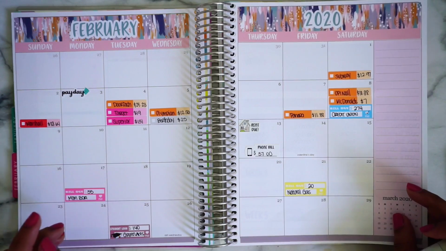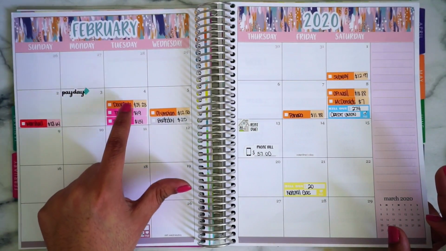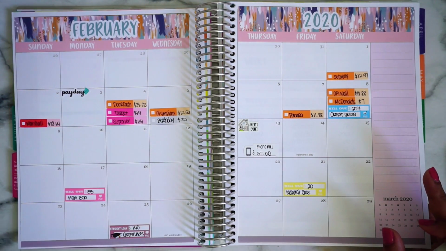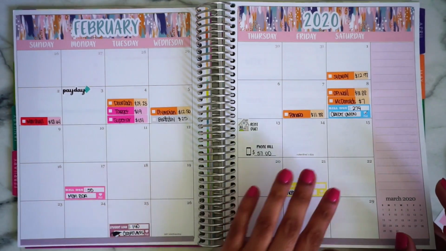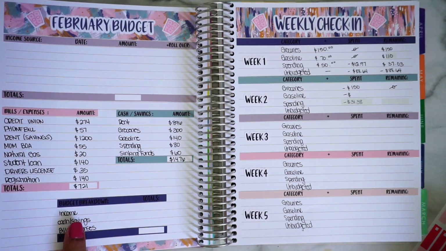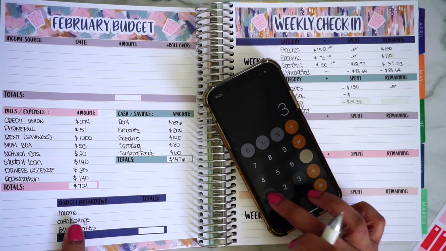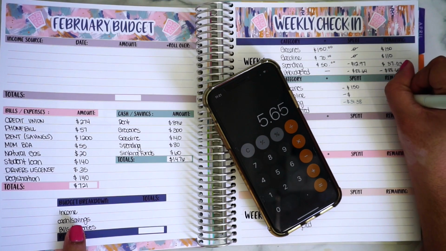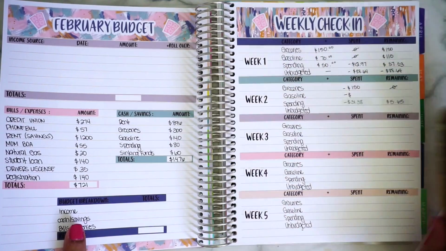So I'm gonna make a mental note that it came from here, but this is just from my debit card. I feel like I should put a sticker for debit and cash differences. So that's that. So from spending, I went from $37.03 minus $31.38. I'm supposed to have a total of $5.65 left. There you go.